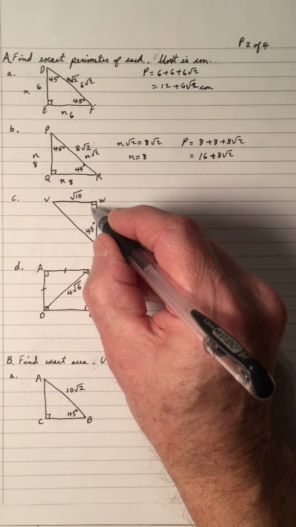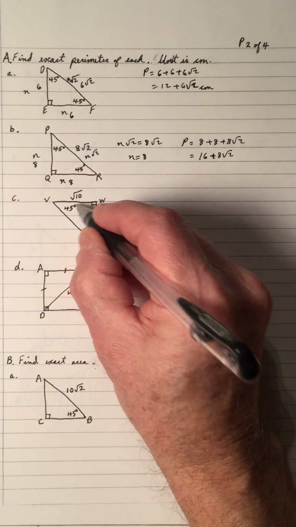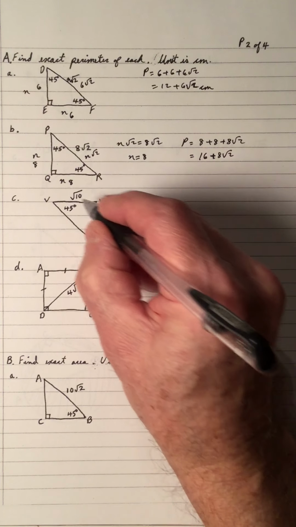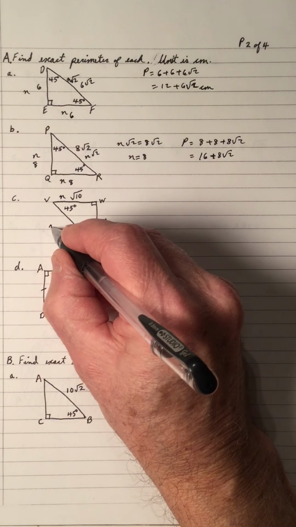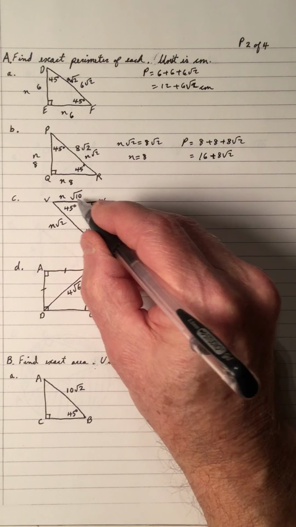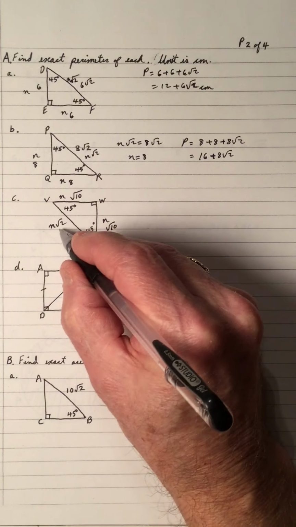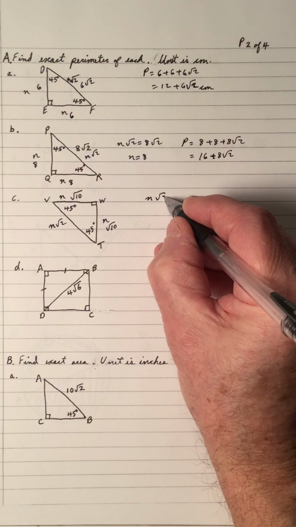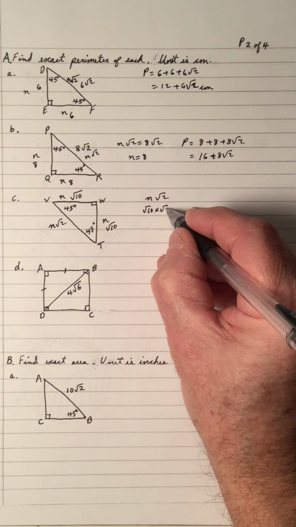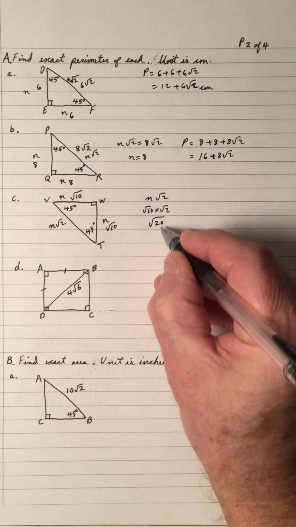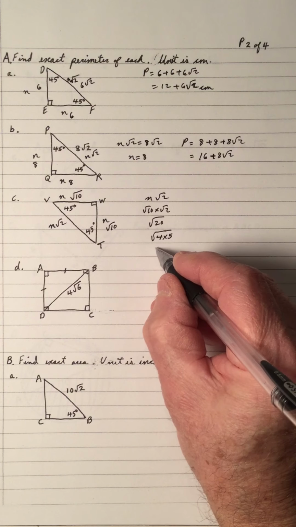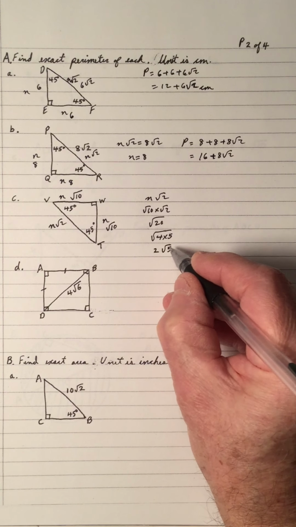C, we have a 45 and 90, so this angle is a 45. That means that we have equal angles, so this is n, this side is n, and this side is n root 2. So n is root 10. So this side is n root 2. n is root 10, so it's root 10 times root 2. That's the root of 20. Root of 20 is 4 times 5, perfect square factor of 4. Square root of 4 is 2, so it's a 2 root 5.